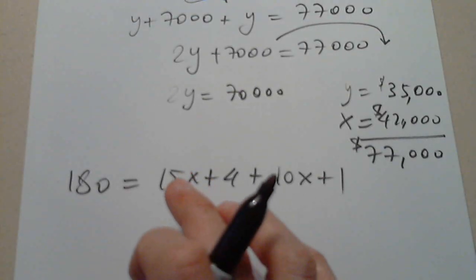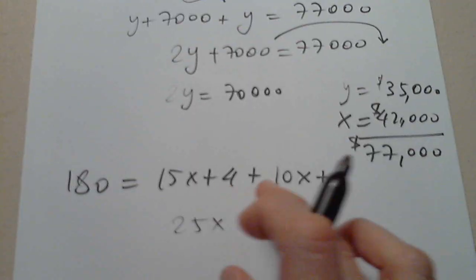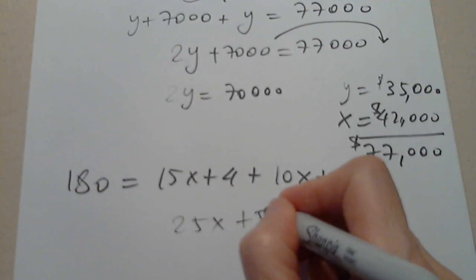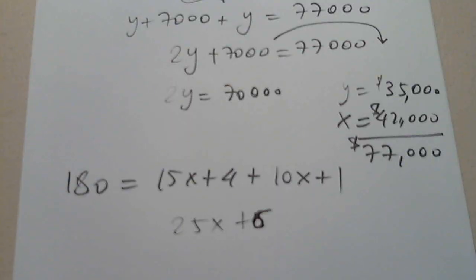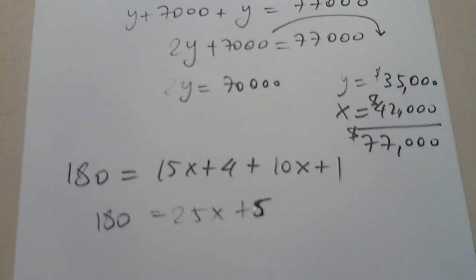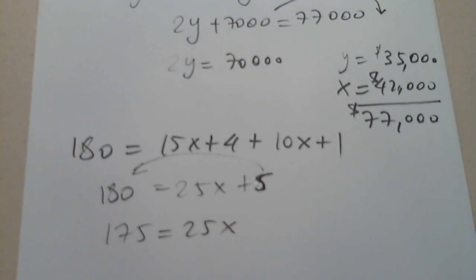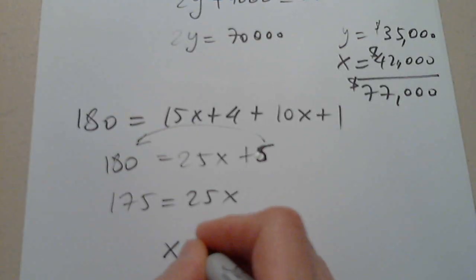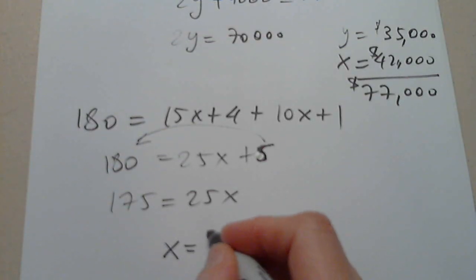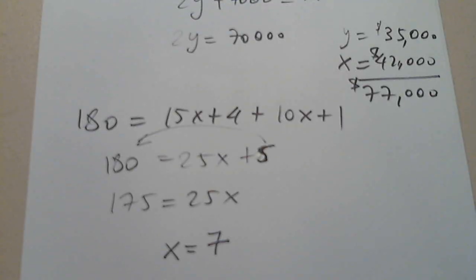We have to combine like terms. So that's 25x and plus 5. Of course it's 5. Good. So this is 180. Perfect. Of course, we have to get rid of 5, so we get 175 equals 25x. Of course, we have to divide by 25, and we have what? Is it 7? Good. So x is 7.